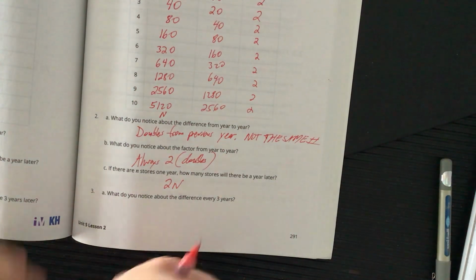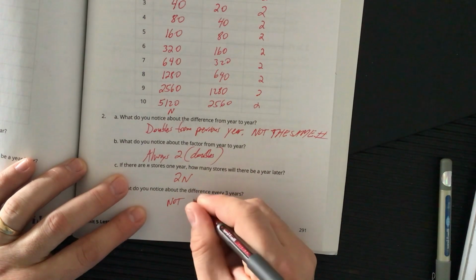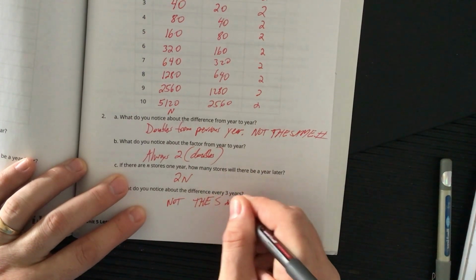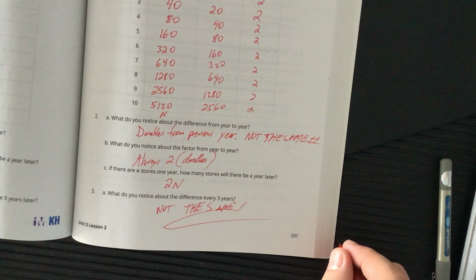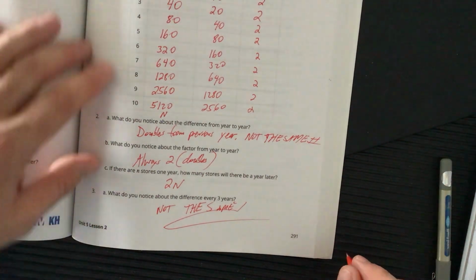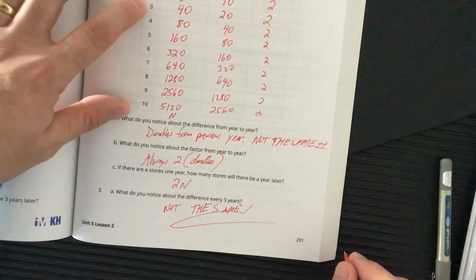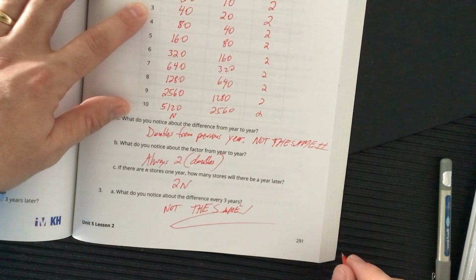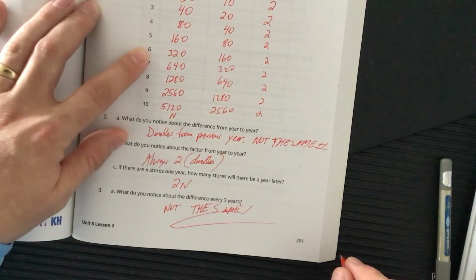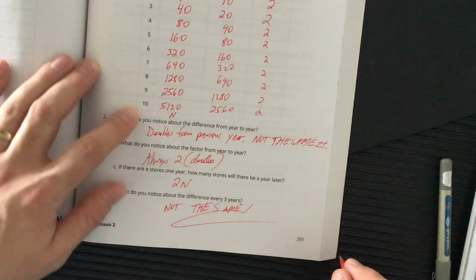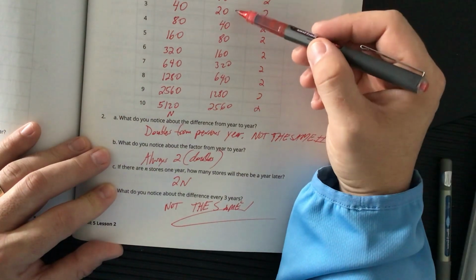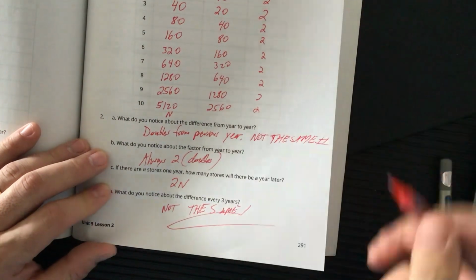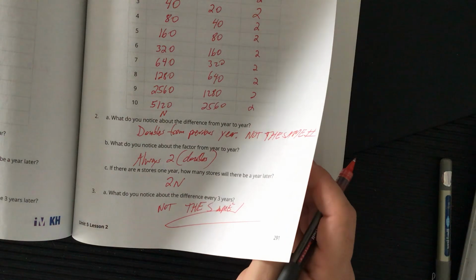It's not the same, is it? You can see it's growing more and more. Can't just simply say adding 25 or adding 35.